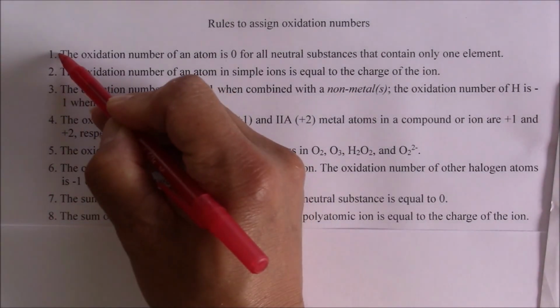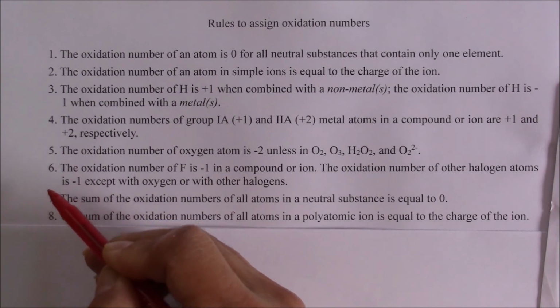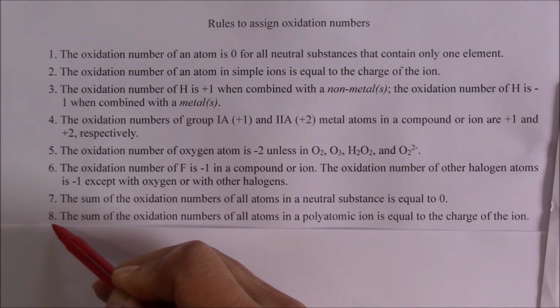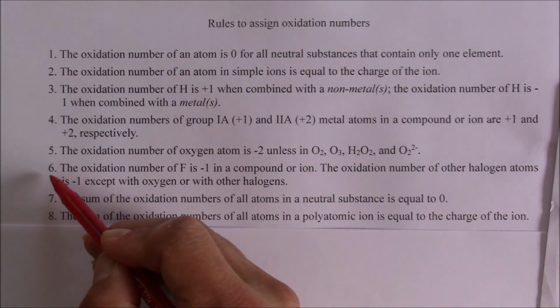Using rule number 1 to rule number 6, we can determine the oxidation number of at least one atom. We can solve the equation from rule number 7 or rule number 8. Then we can get the oxidation number of the atoms that we cannot use rule number 1 to rule number 6 to determine.